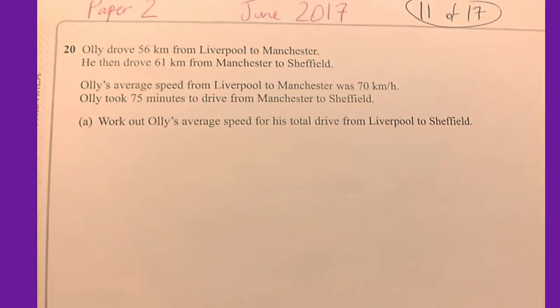Okay, press pause and have a go. When you are ready, you can press play for the answer.